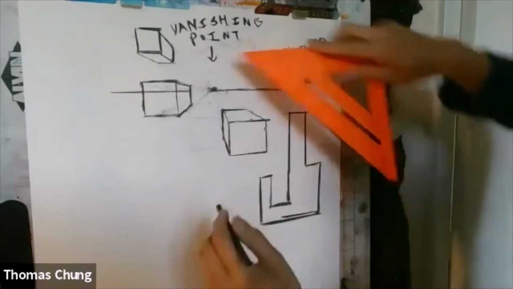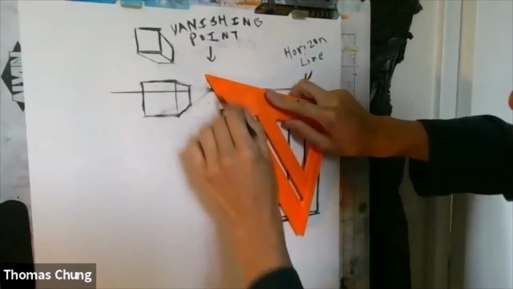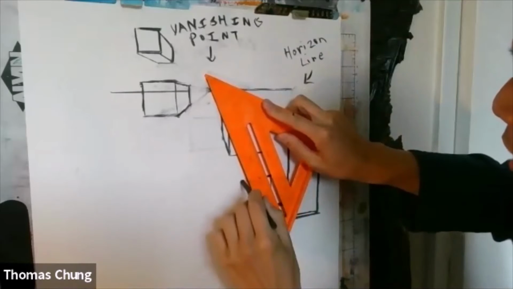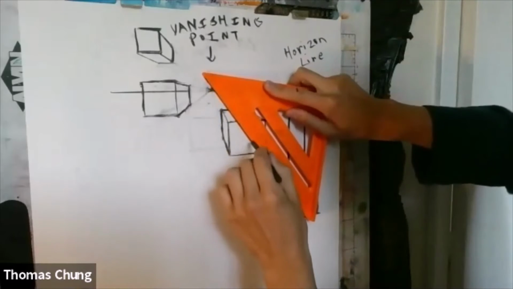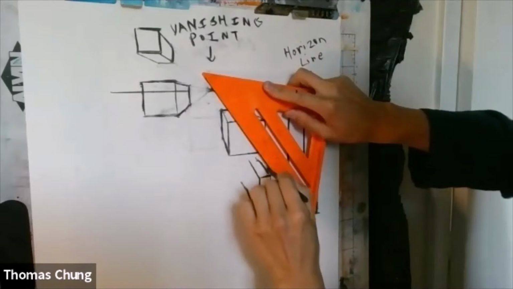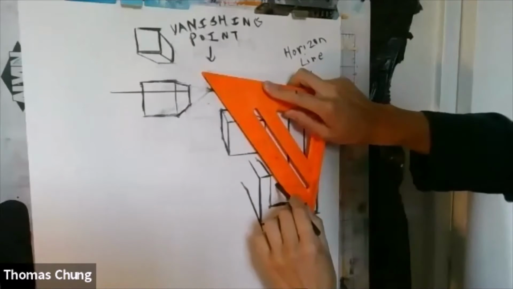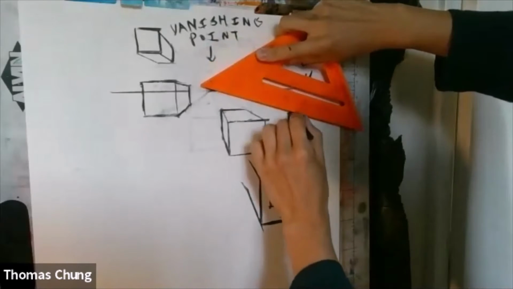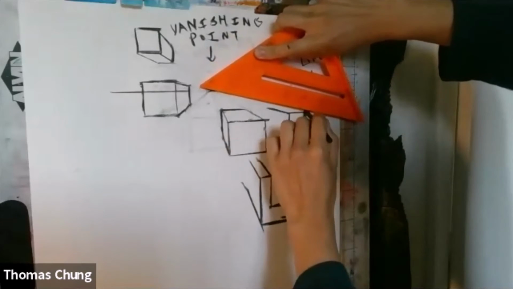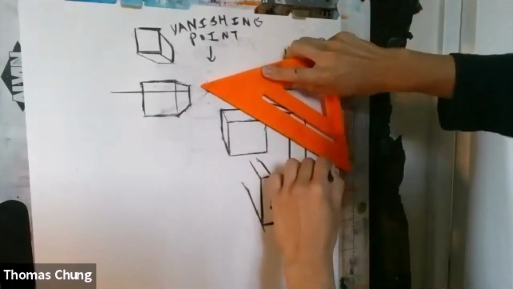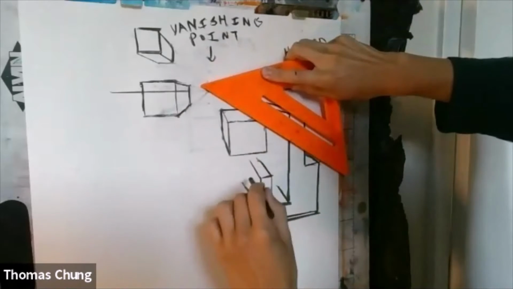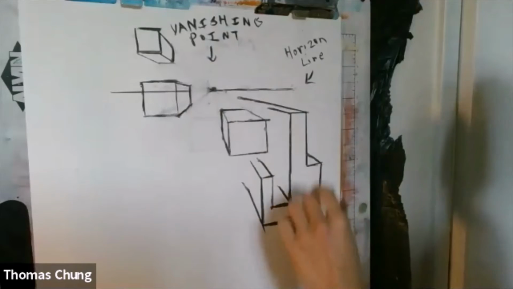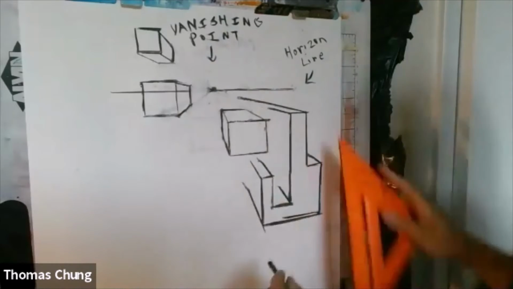So this is the front face of my object. Now I can trace all my lines over to the vanishing point. And I'm not even going to bring them all the way to it because my shape isn't going to be that large. Okay, so all the lines are either perfectly vertical, perfectly horizontal, or now aiming towards the vanishing point.